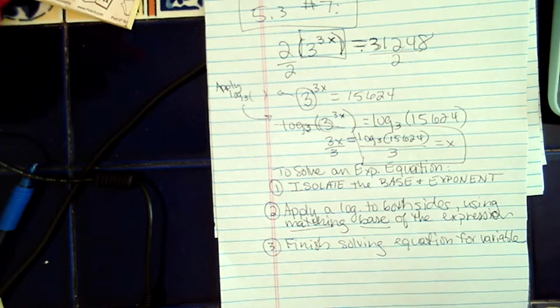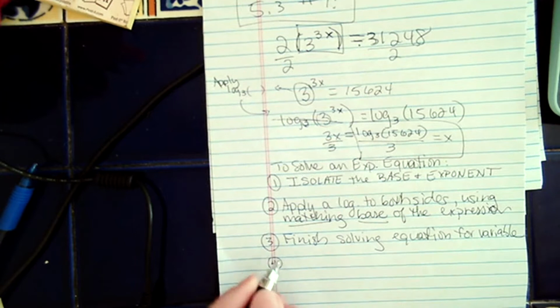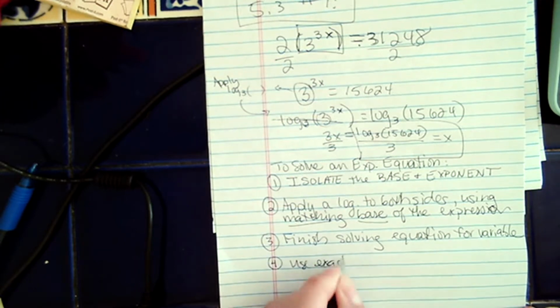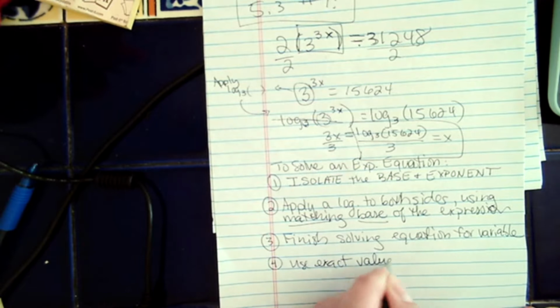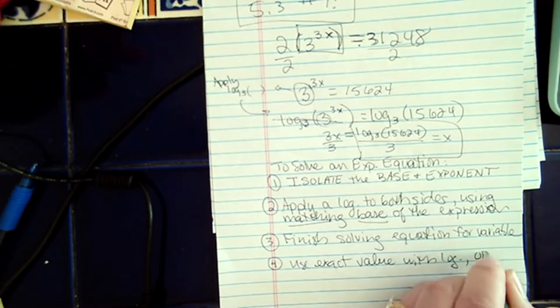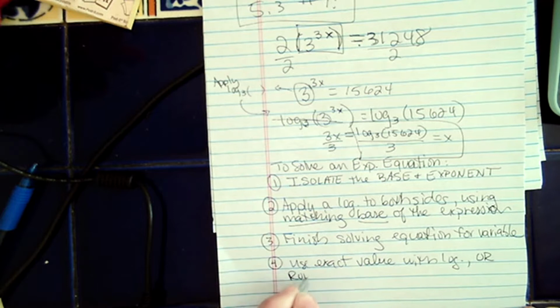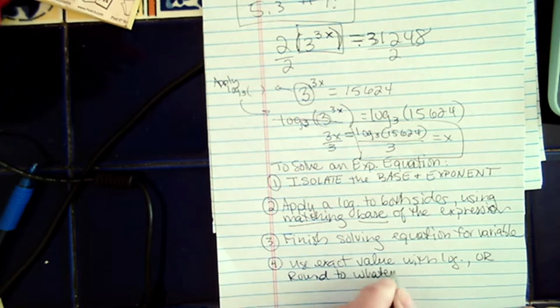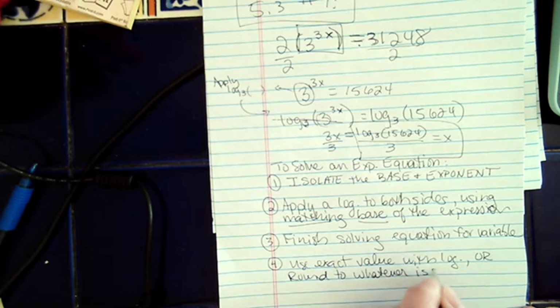All right, so this is the exact answer. This is just how to finish up. Use the exact value with the logarithm in it, or round to whatever is specified. If it says use the exact answer, though, you want to put the logarithm in there.